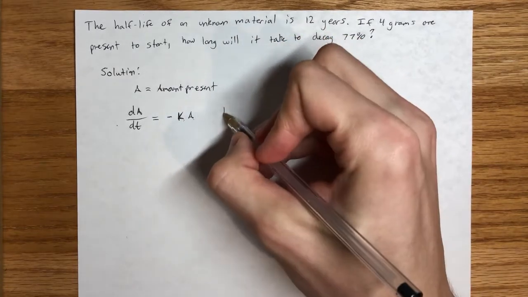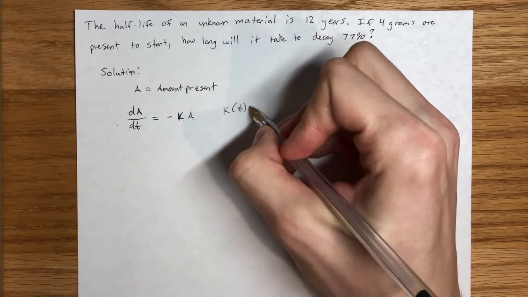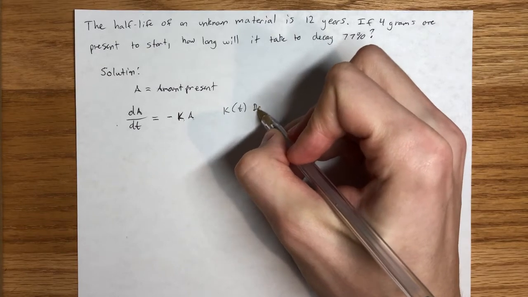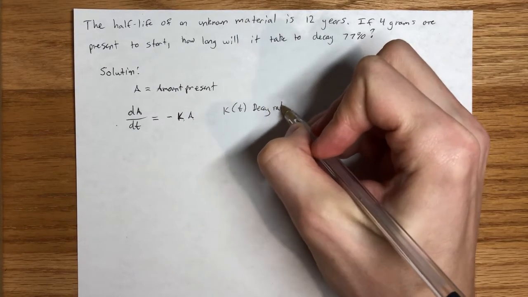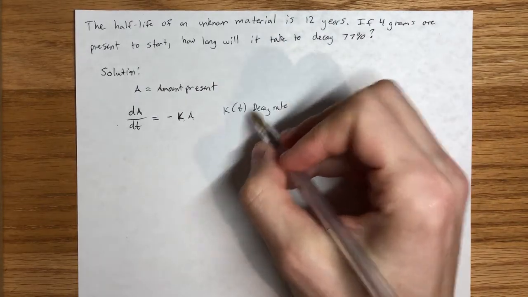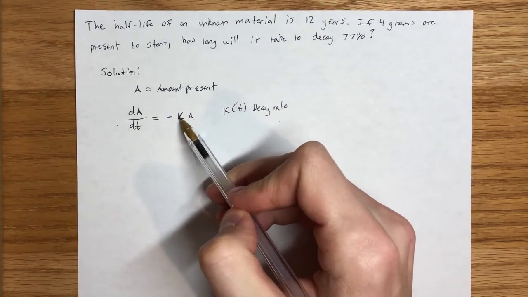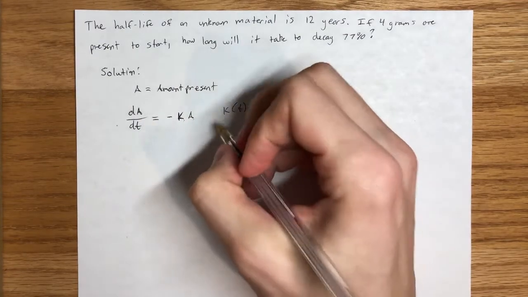So essentially, k is a function of t, or our decay rate. And if we note dA/dt is a function of t and A, this is actually a separable equation.